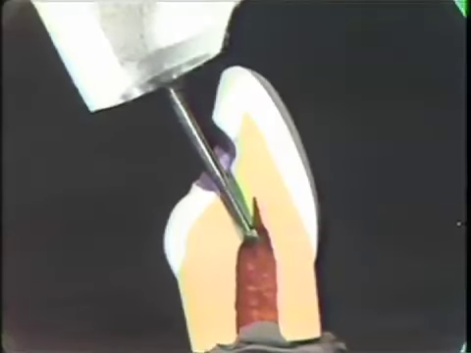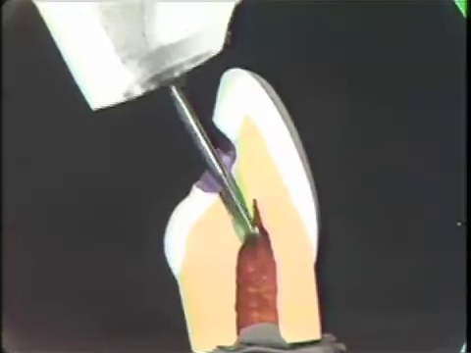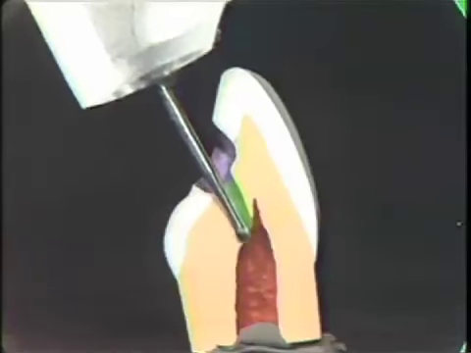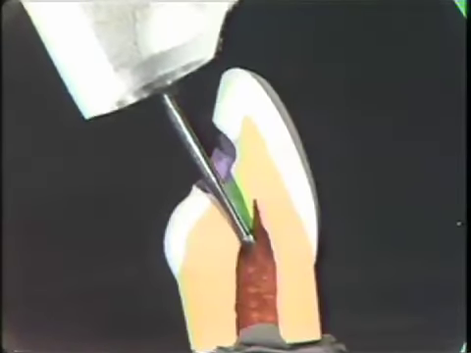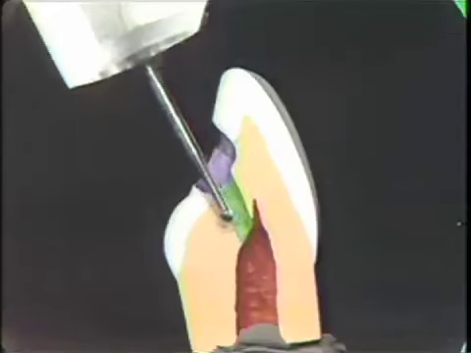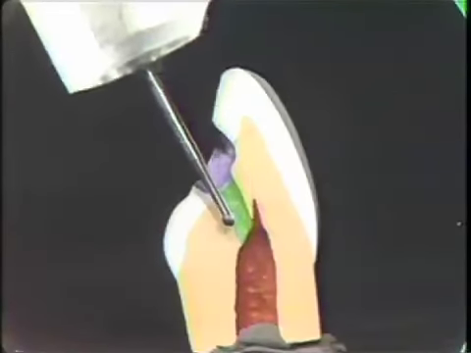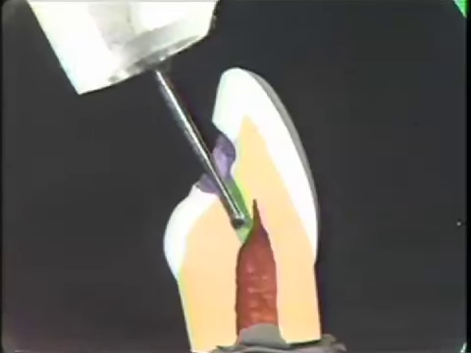Once again, you'll feel the burr fall into the pulp chamber as there's a sudden reduction in the drilling pressure as you enter the pulp. Now, if you really get lost and you feel like you just don't know where the pulp is or what the angulation of the tooth is, you may want to stop and take a radiograph.